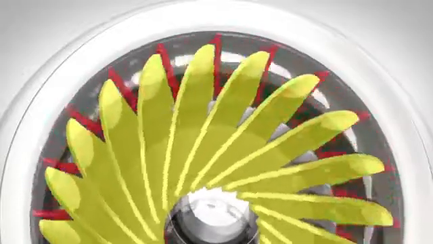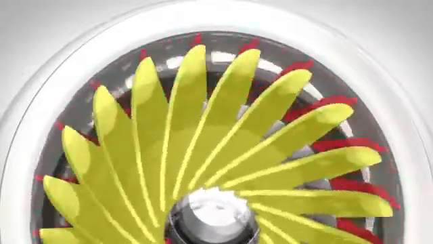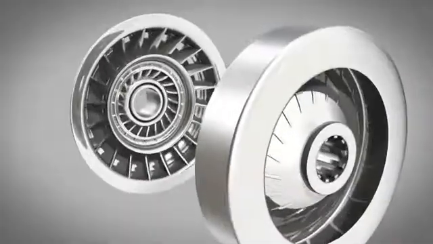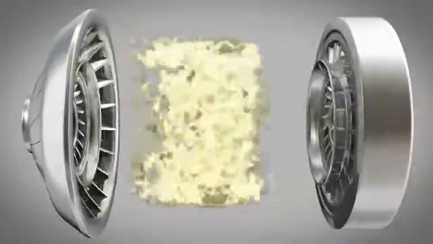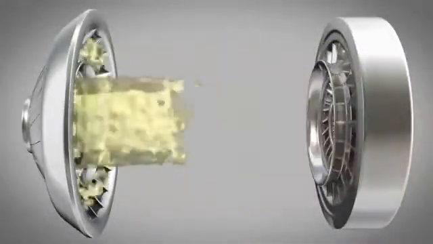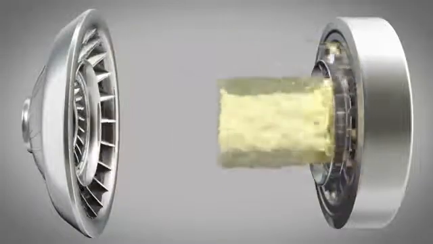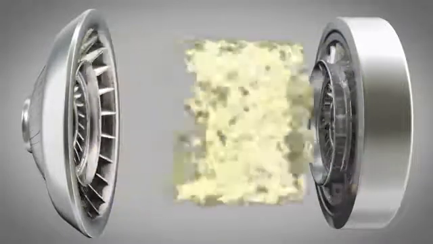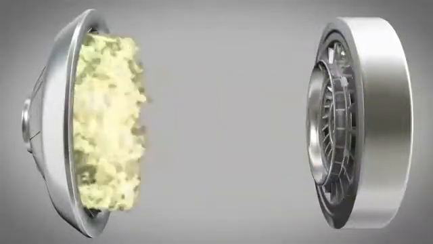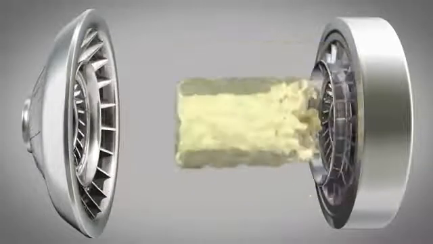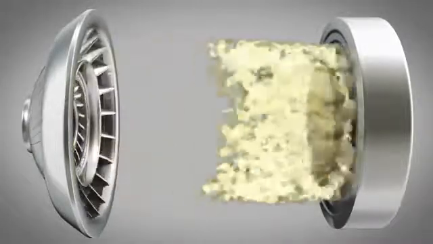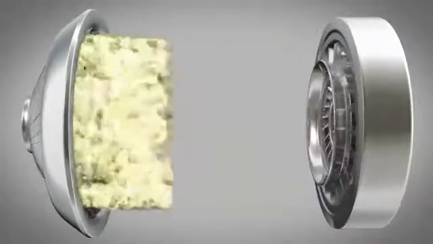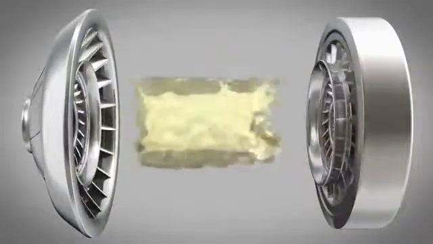Let's have a closer look at the flow of the fluid. The fluid in the impeller is forced outwards due to centrifugal forces and transmits the energy to the turbine. The turbine's blades are installed in such a way as to allow the fluid to flow to the inner part of the turbine and in the impeller. From there, the cycle repeats itself.